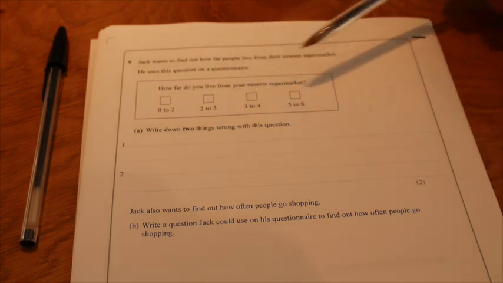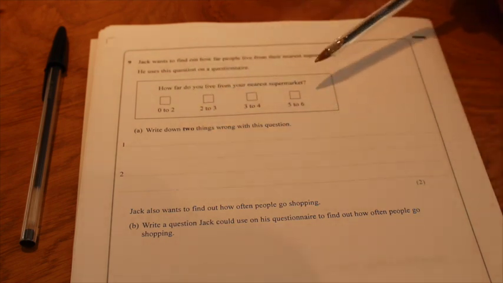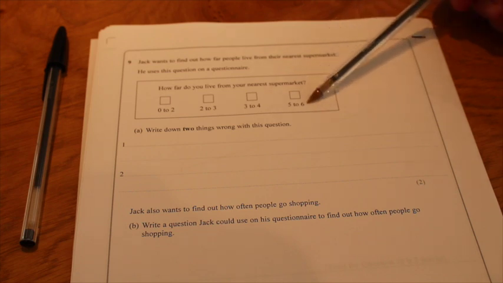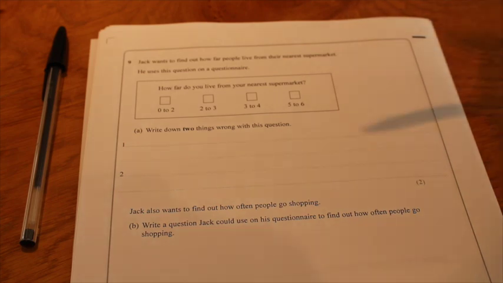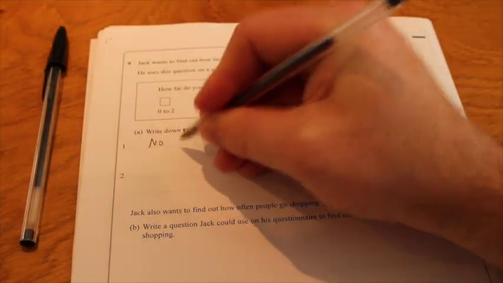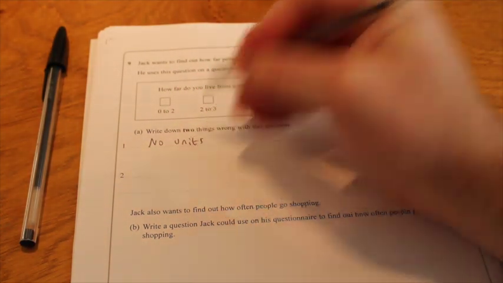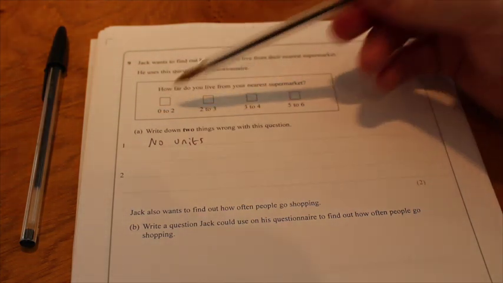Well, usually you've got a time frame, but you don't need that for this one. However, he's left off, is that miles? Is it kilometers? Is it meters? Is it centimeters? There's no units. So that's one thing that was wrong. No units.